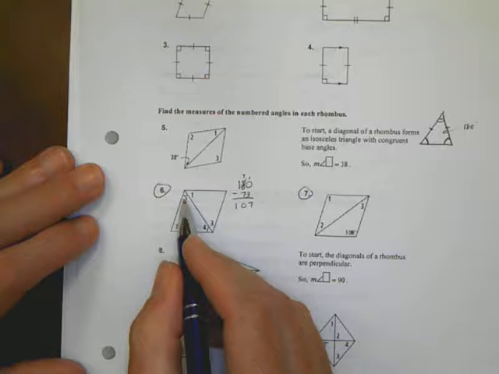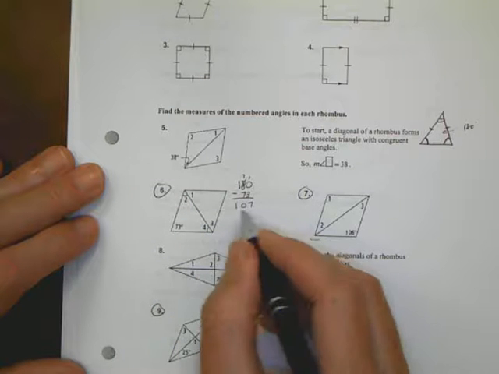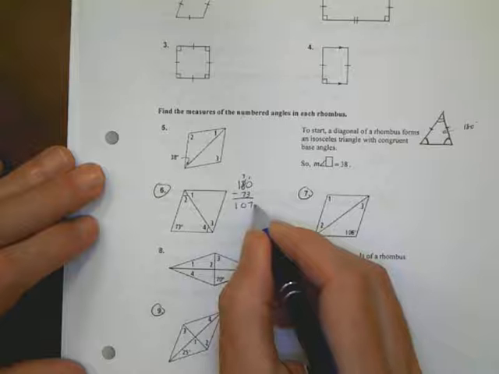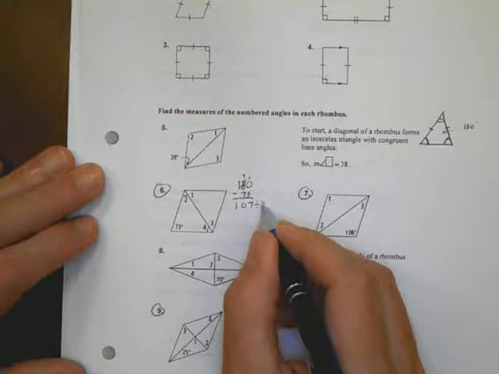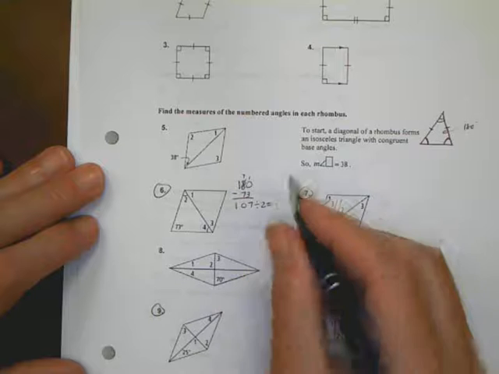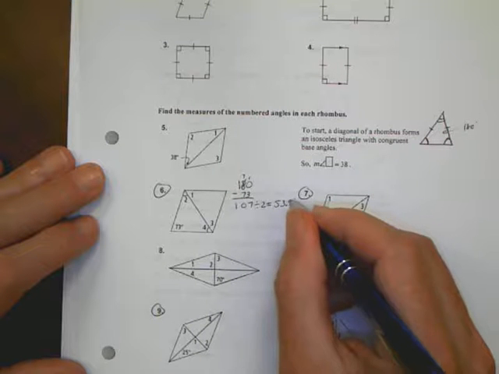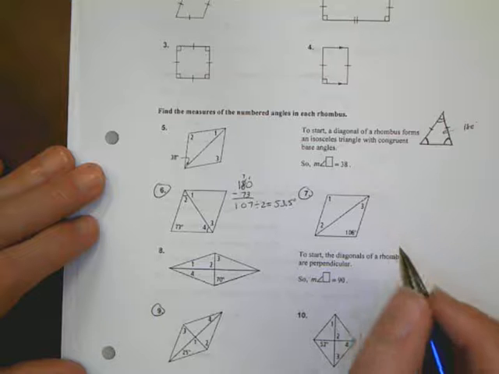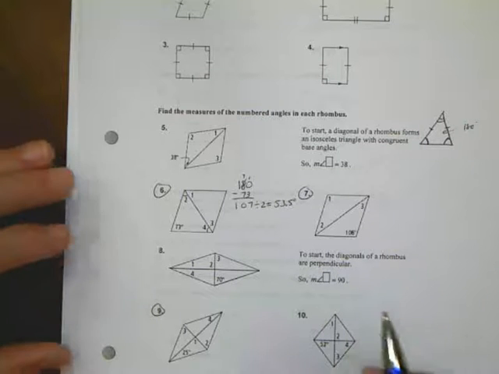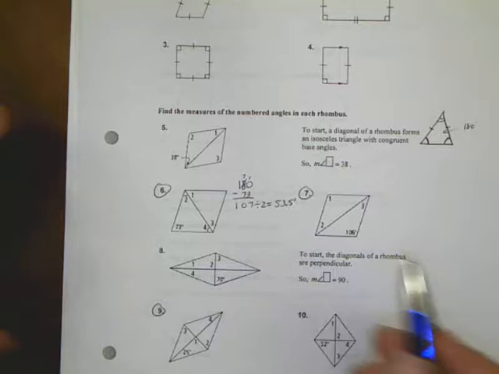Because it's isosceles, these are going to equal each other, which means that I take 107 degrees, and I'm going to divide that by 2. And when I do that, I get a very strange answer for this problem, which is 53.5 degrees. That seems very odd to me. I don't have an answer key to verify that's correct or not, but 107 divided by 2 is what I end up with. So just a little different there.